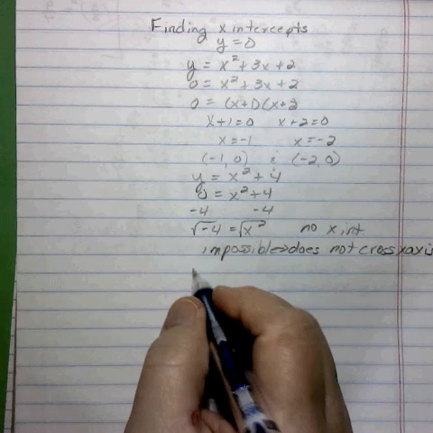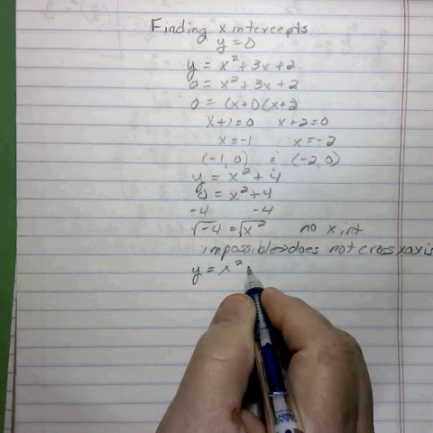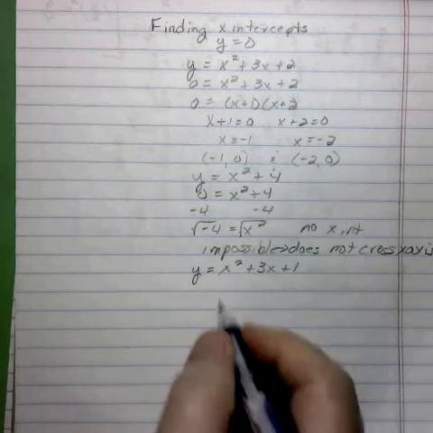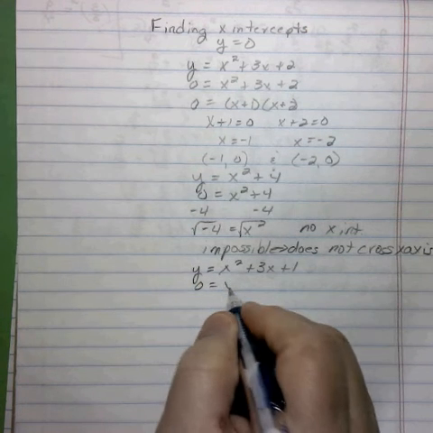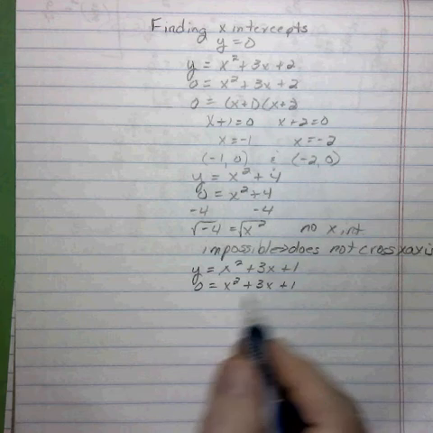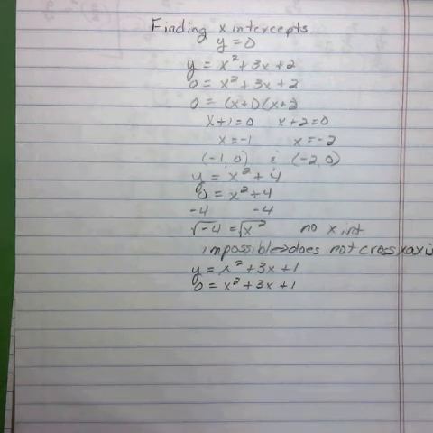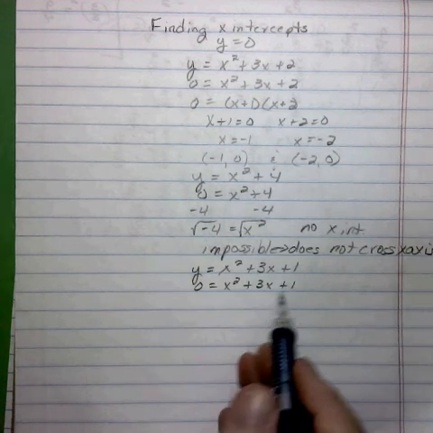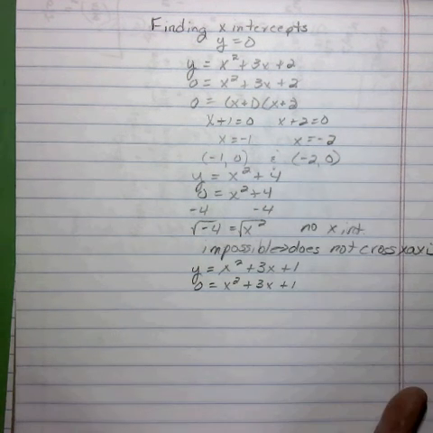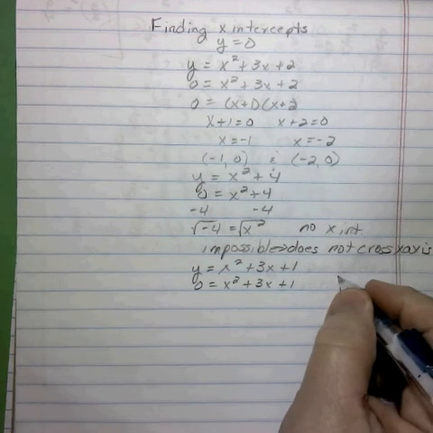A third example that I'm going to show you, y equals x squared plus 3x plus 1. Again, we substitute the 0 for the y, and we're going to try to factor this trinomial. When we look at factors of 1, there is no way we're going to get that middle term, so this trinomial cannot be factored. We can't move it across and do the square root technique either. So our third option is to look at the quadratic formula.